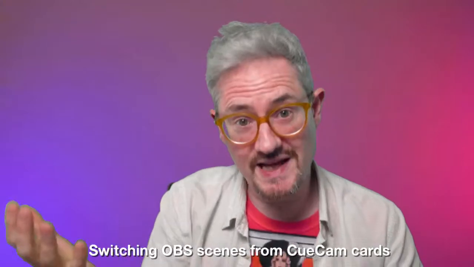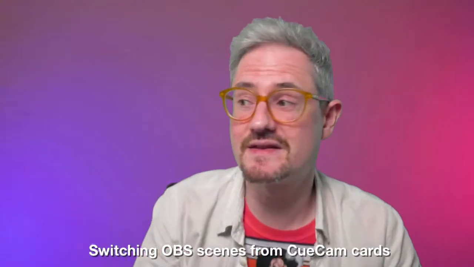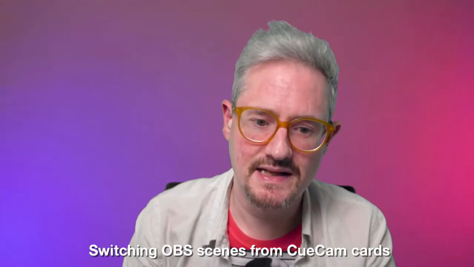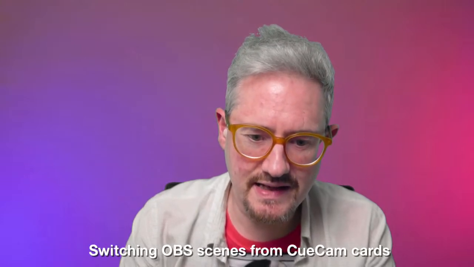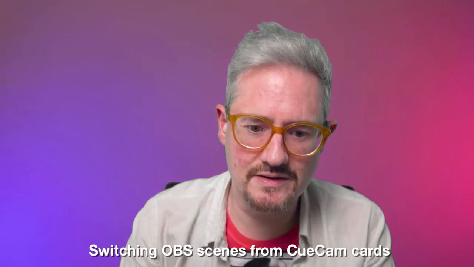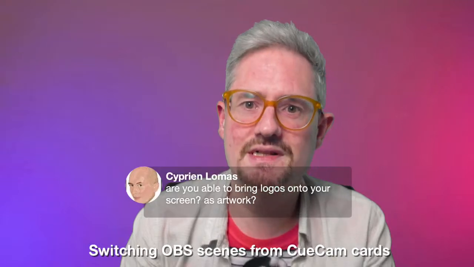You can switch OBS scenes from CueCam cards. So this is another thing. If you have multiple scenes, I always have to check chat. Yeah, are you able to bring logos onto your screen as artwork?